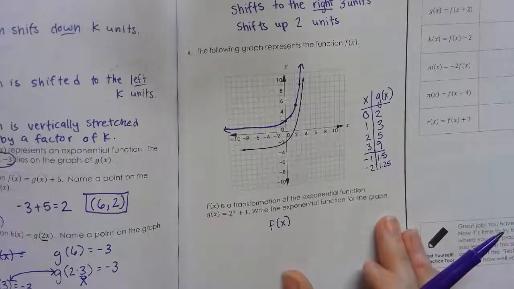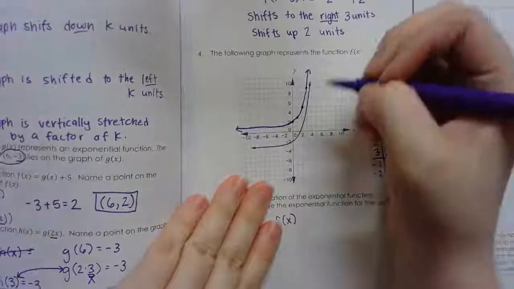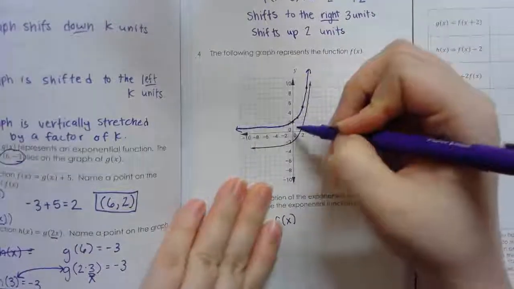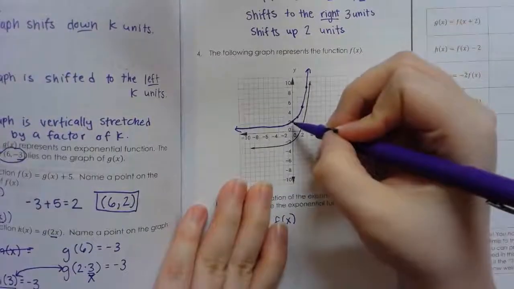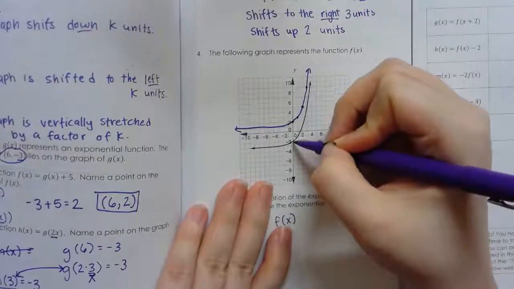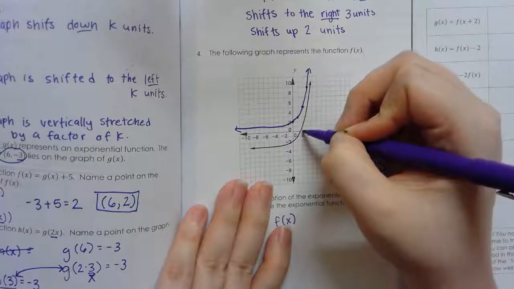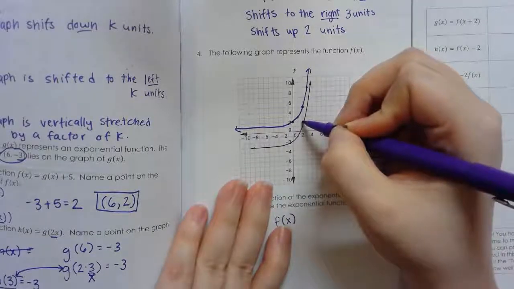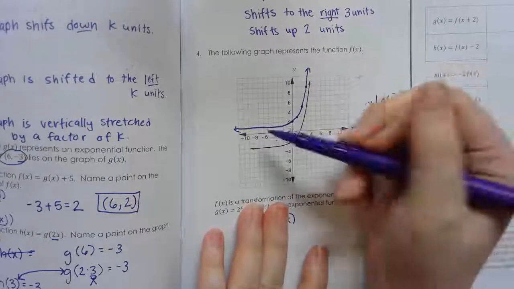Okay, now my graph has been shifted in some different ways. We can tell that there has not been a vertical stretch by simply looking at it: from here, it's 1 over and 1 up, and 2 over, it's 1, 2, 3 up. So it still has the same general shape.